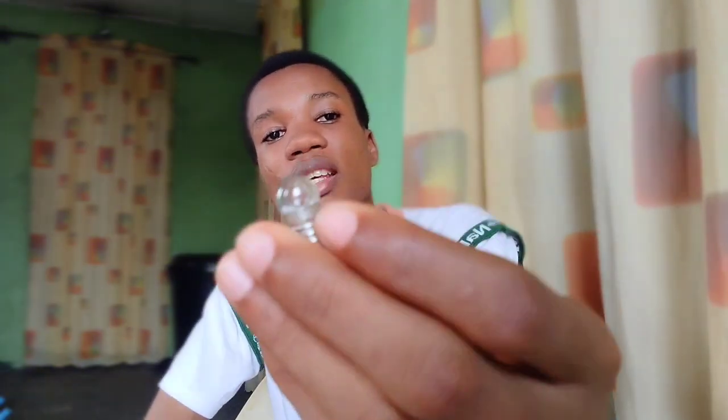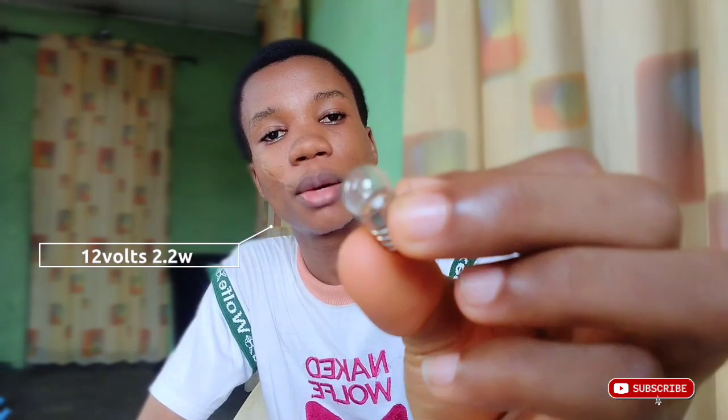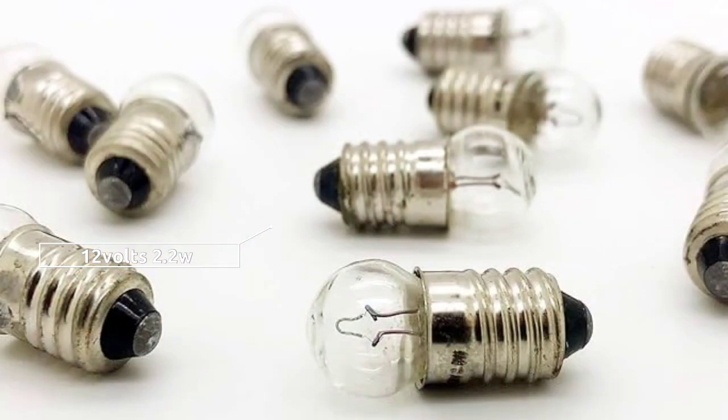Now, before you generate light from this incandescent bulb, you have to put electricity, or power, into it. The incandescent bulb I'm holding right here is a 12 volt, 2.2 watt incandescent bulb. I don't know if you can see it clearly. You can see that this incandescent bulb I'm holding is a 12 volt, 2.2 watt bulb, and it generates a small amount of light.